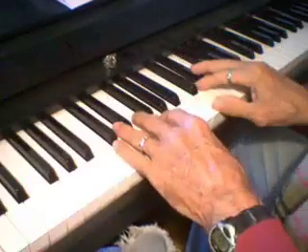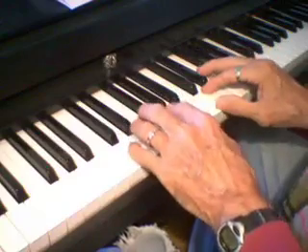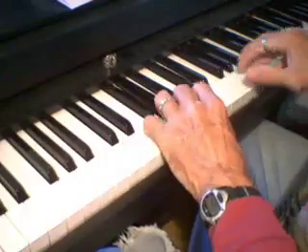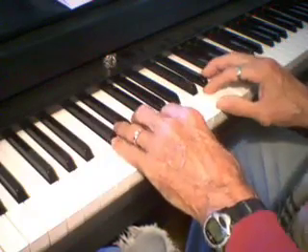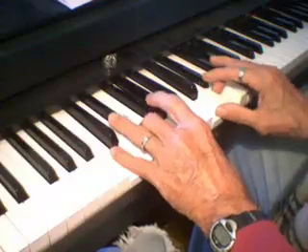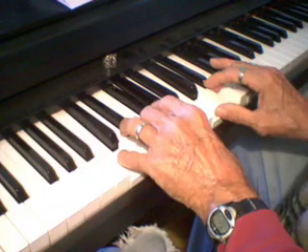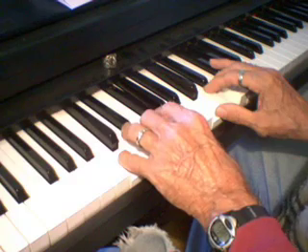Think about it. This is 1, 3, 5, and it's taken from these 7 notes. If we say 1, 3, 5, and think of that as a form, we can move that form up and down anywhere on this keyboard.